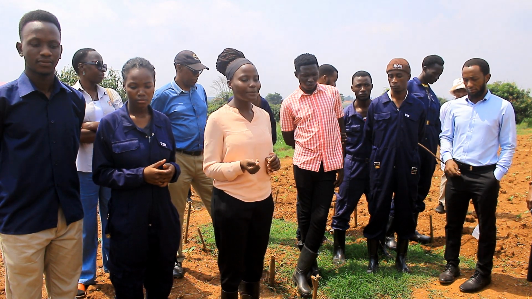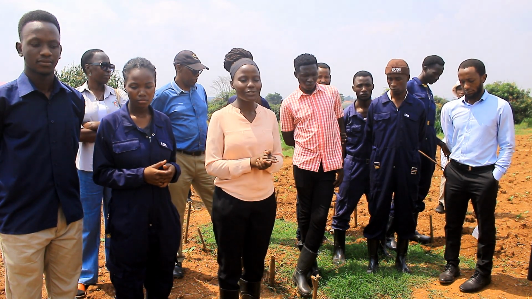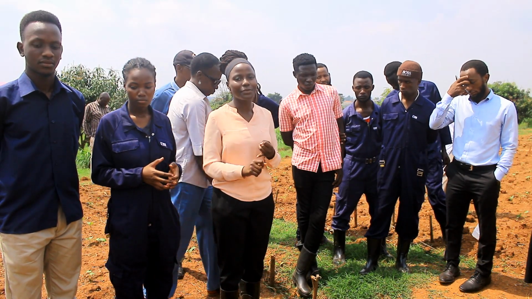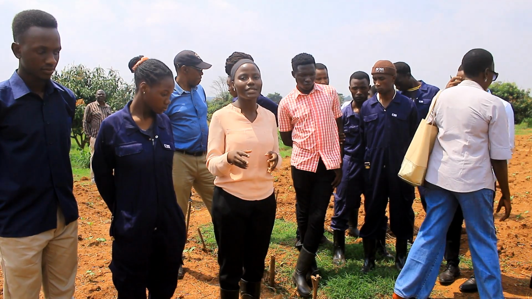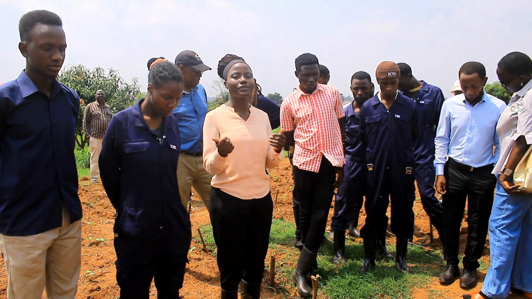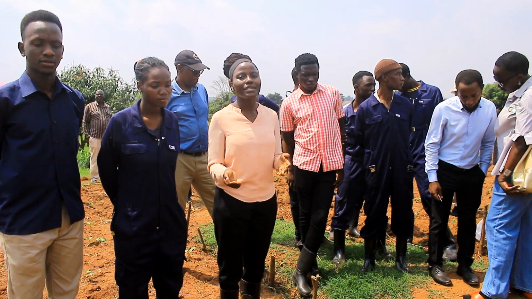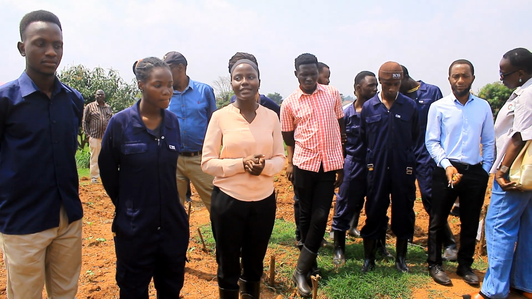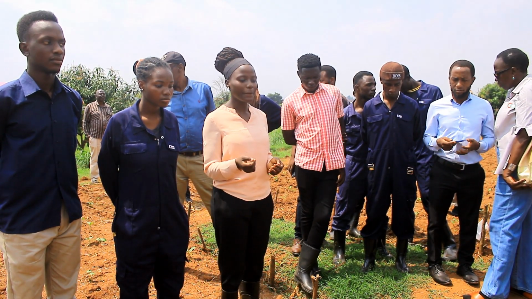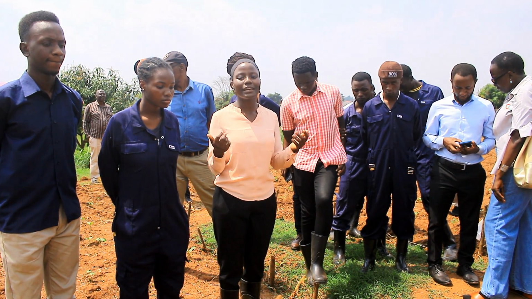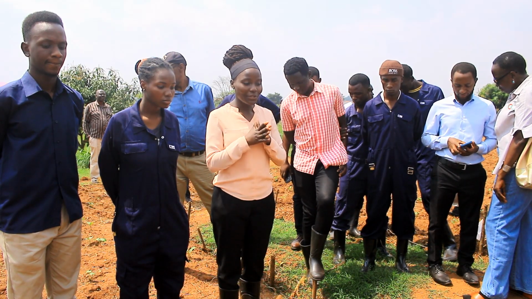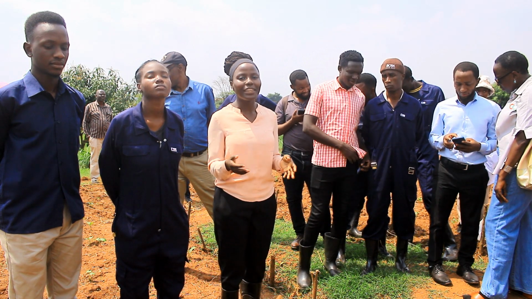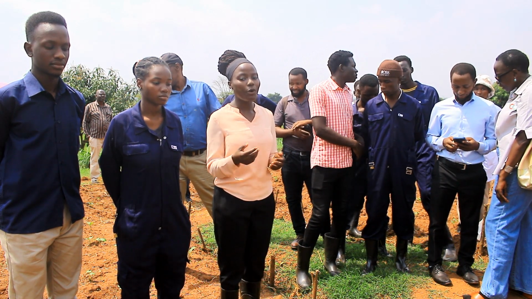Let me first talk about the first planting. For the first planting, we also did weed management, where we managed the weeds 2 weeks after emergence of the beans. The other management we did during our first planting was pest management, because our beans, as earlier noted, were infested by the bean fly. And this is how we managed the bean fly.